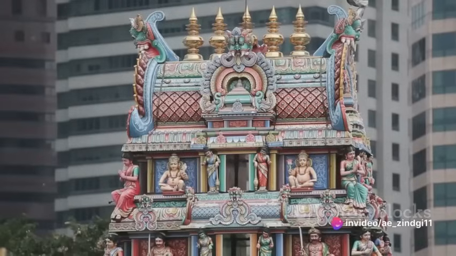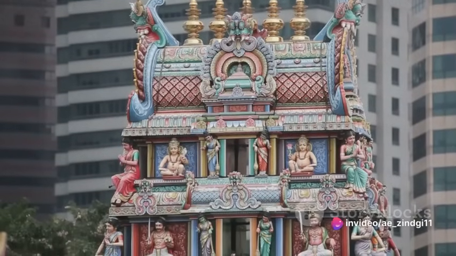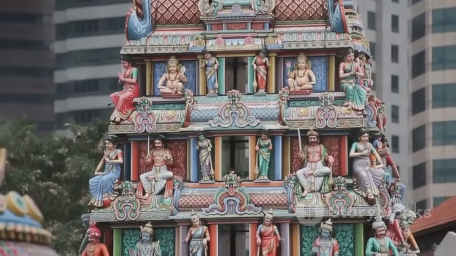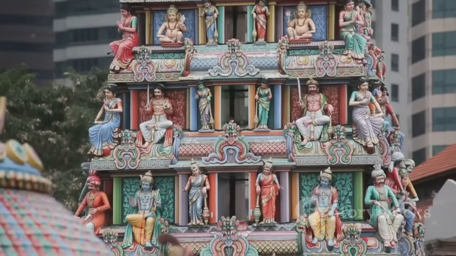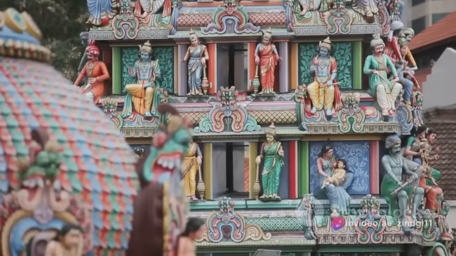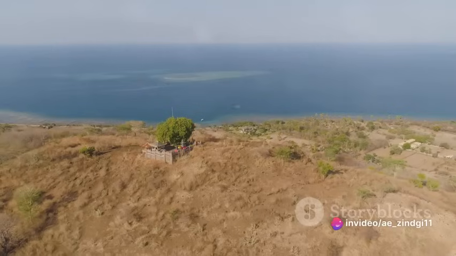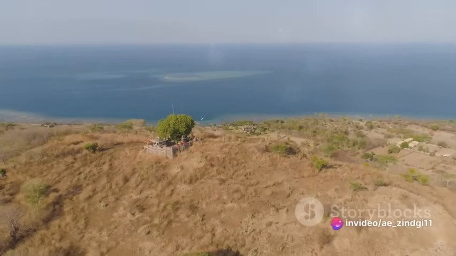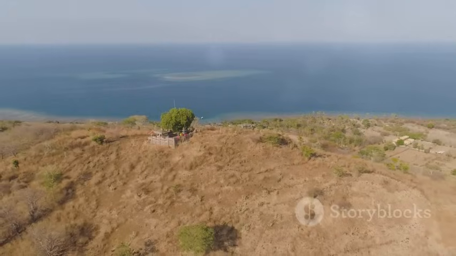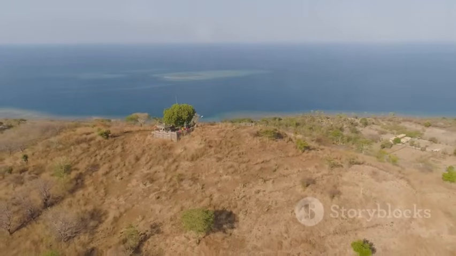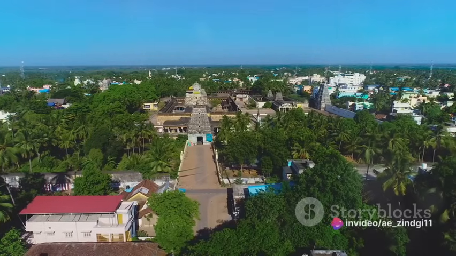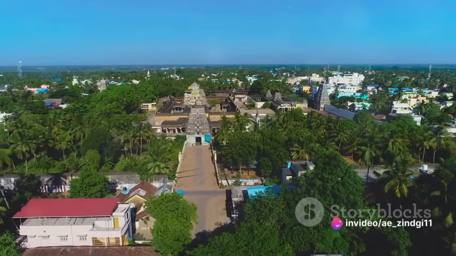Then there's the gopuram, the monumental tower at the entrance of the temple. The gopuram serves as a gateway to the divine, inviting devotees into the sacred space. Its walls are a canvas, narrating tales of gods, goddesses, and legends. During this golden age, several iconic temples were built. The Shore Temple in Mahabalipuram, with its unique combination of history, mythology, and architectural brilliance, stands as a testament to the Pallava dynasty's architectural prowess.